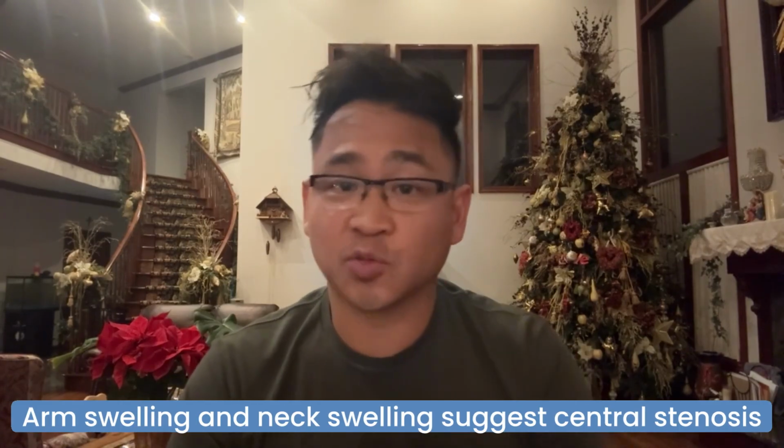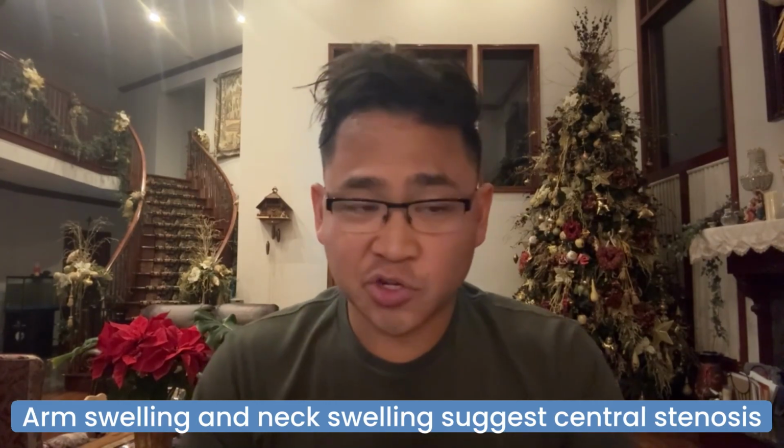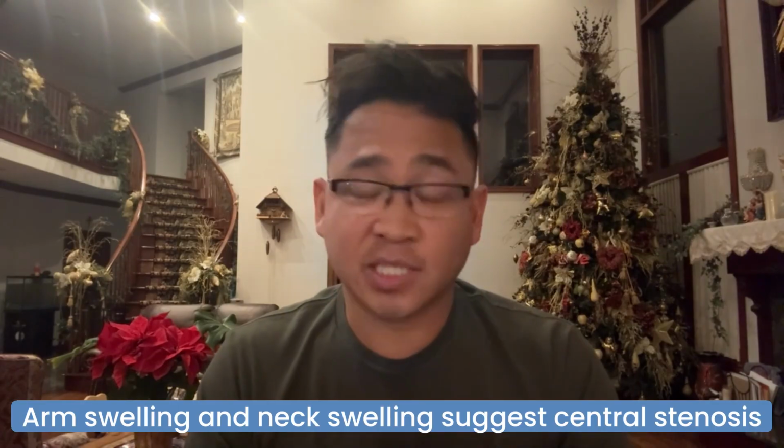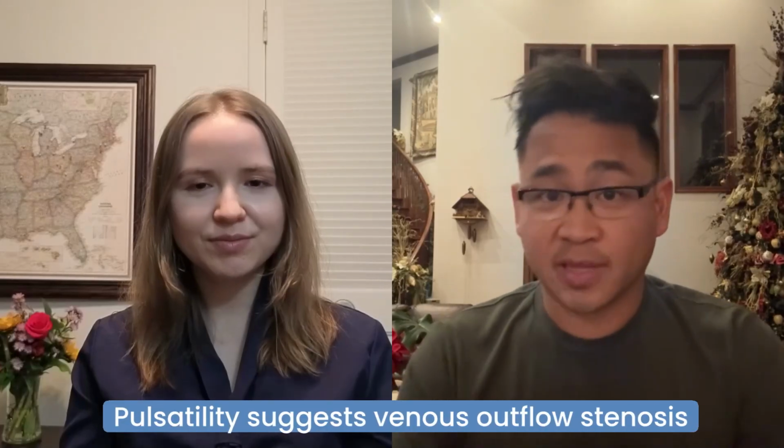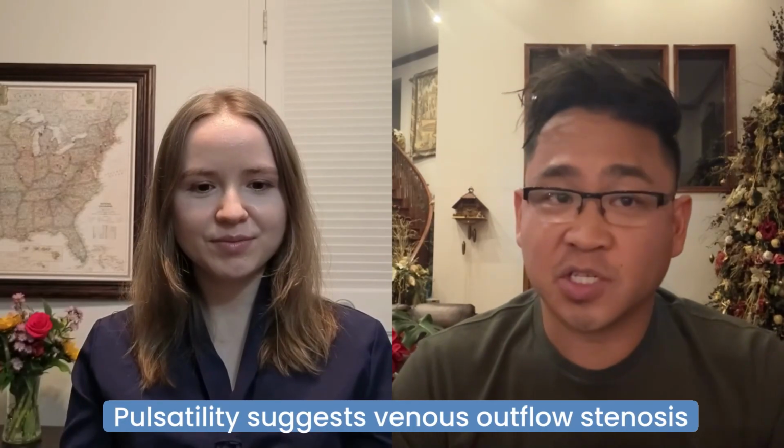So, a patient that has arm swelling and central swelling in the neck is usually a stenosis all the way in the central component, usually in the subclavian veins at that point. If you have pulsatility over the fistula, that's usually an outflow stenosis, usually at least one, sometimes more.